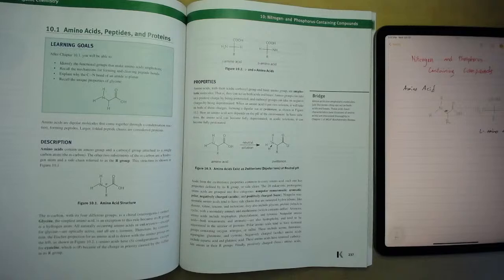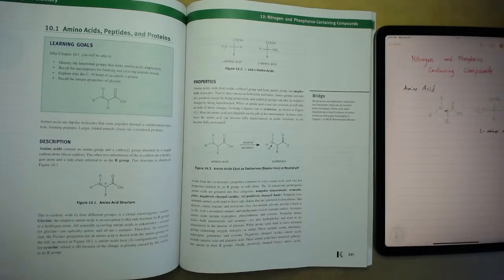Properties. Should we also write down that all have S configurations except for cysteine? So glycine is when the R group is a hydrogen atom.